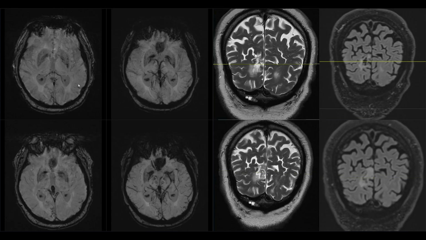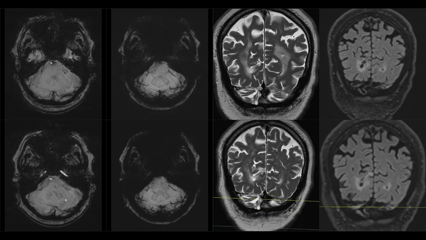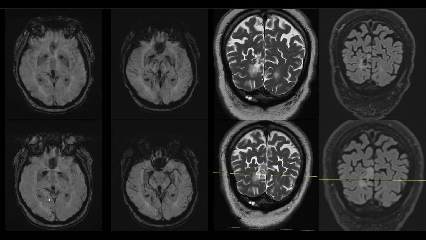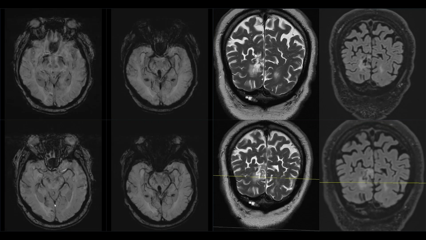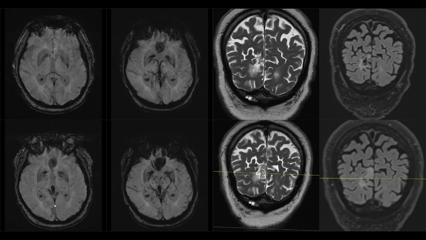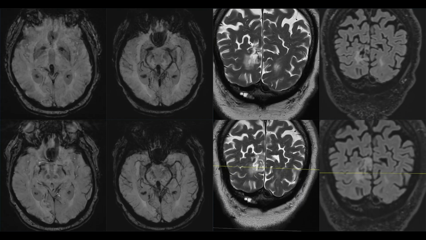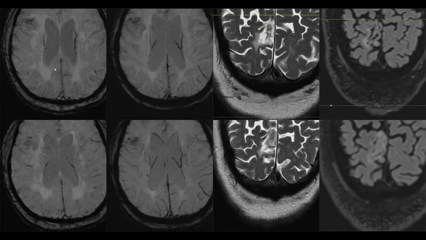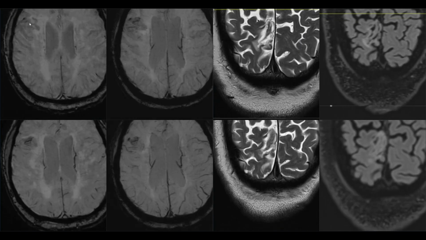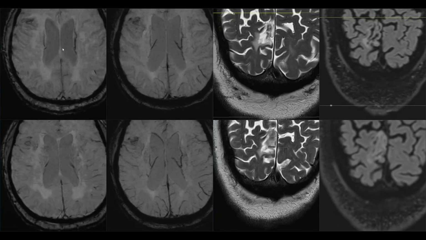We have performed the SWI sequences, which are very sensitive for hemosiderin, the blood products, and they show hemosiderin deposits in this same area. Also in the frontal lobe, you can see it cortically.